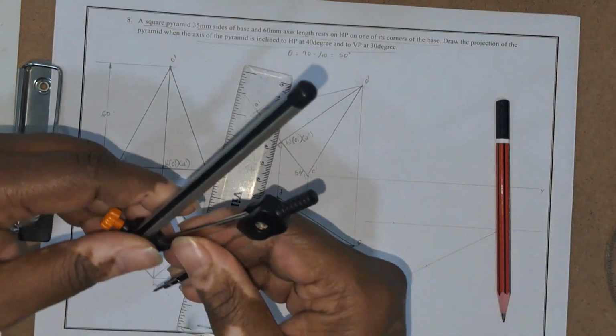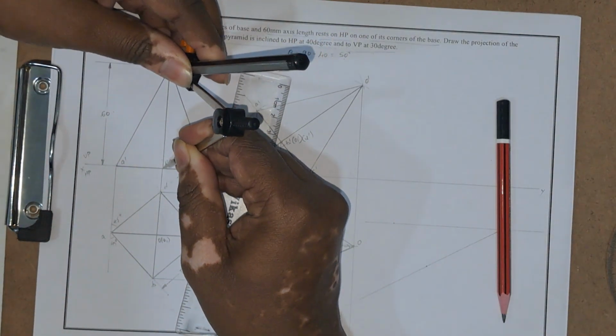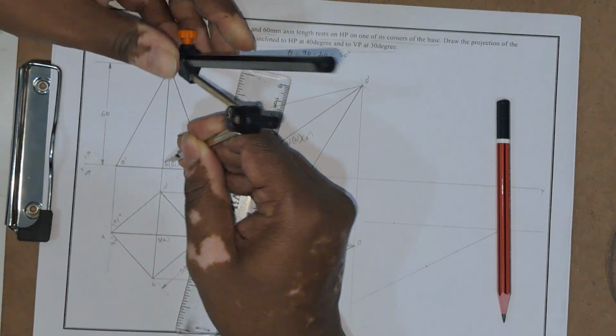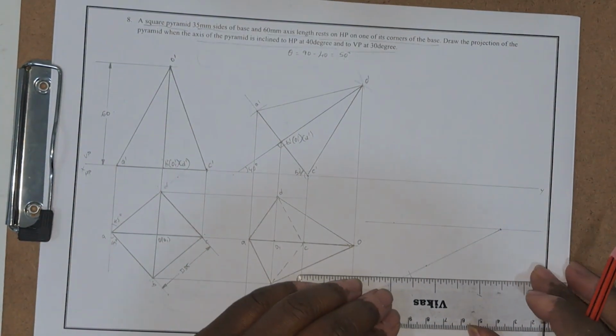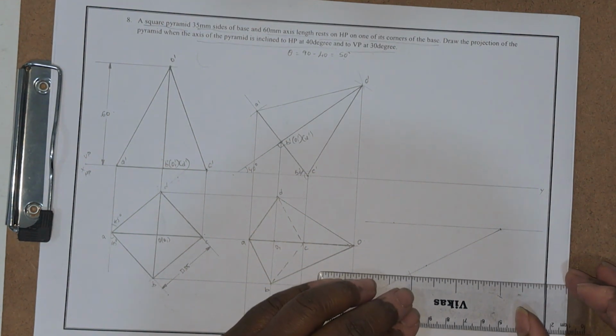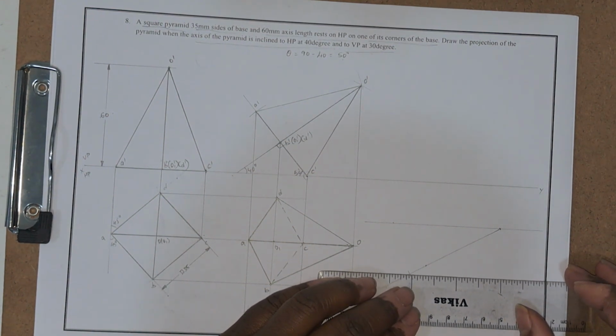From the first position, front view, measure the total axis length, which is 60 mm. From this point again, I shall cut the arc. Through this point, I will draw a line which is parallel to the reference line or my XY line.